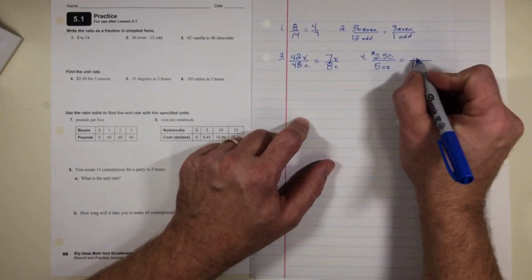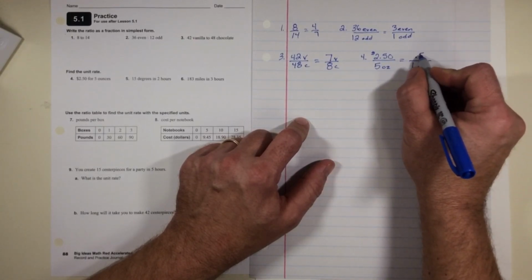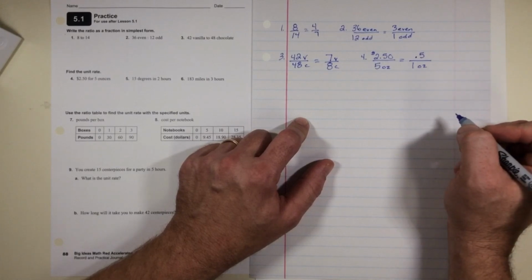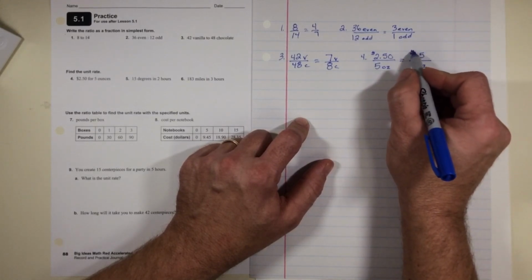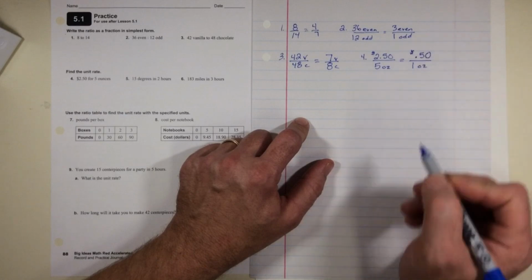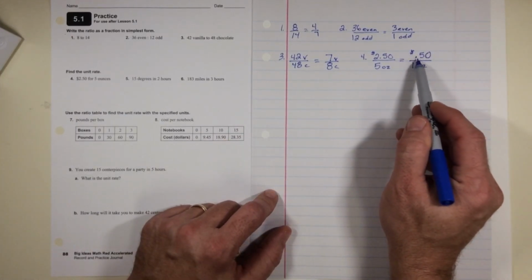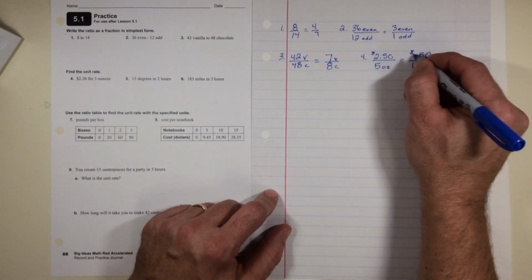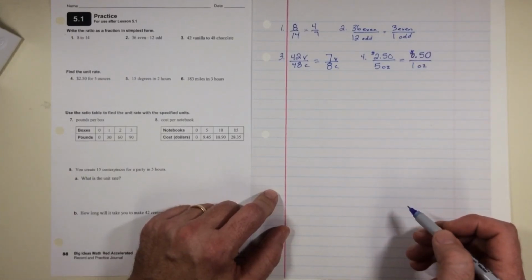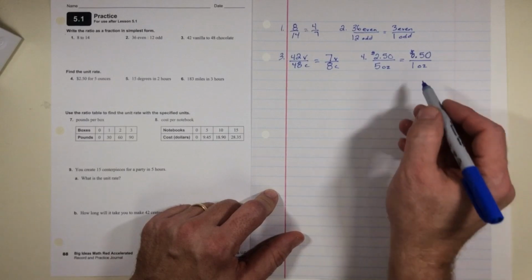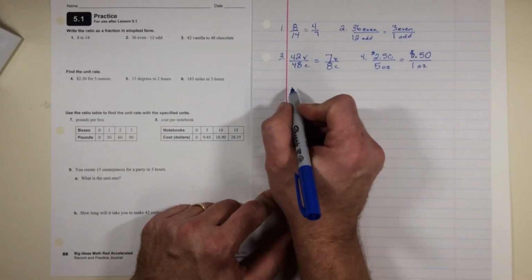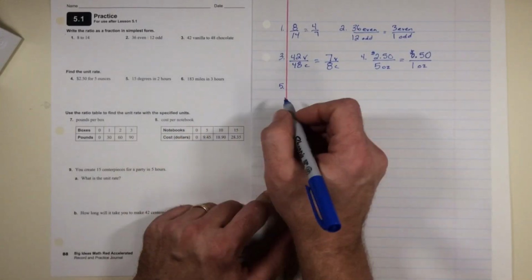Well, this works out easily though, because 2.50 divided by 5 will be 0.5. We're talking money here though, so it would be go 2 places past the decimal for cents, $0.5, or really put in a 0 in front here, $0.50 per 1 ounce.